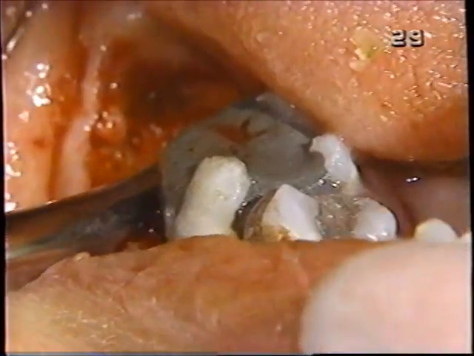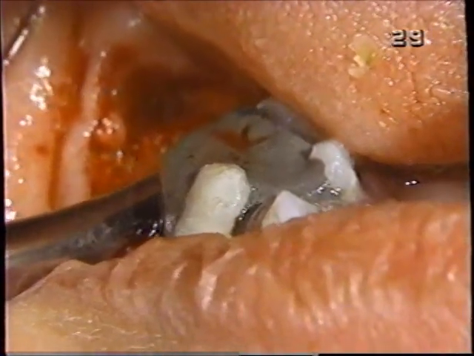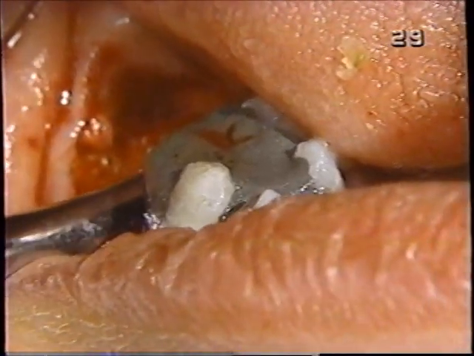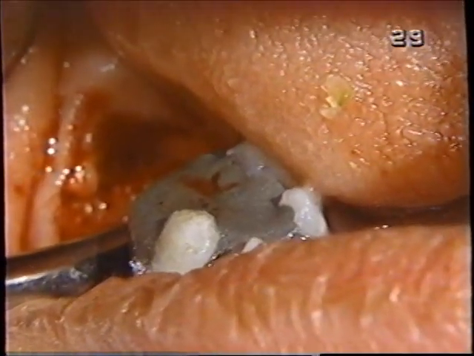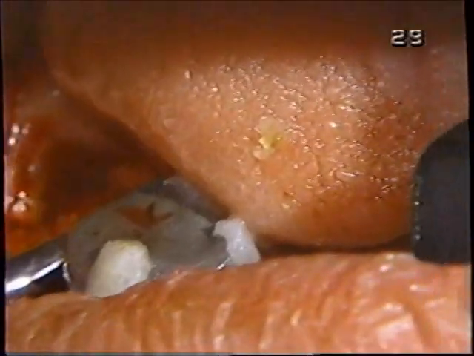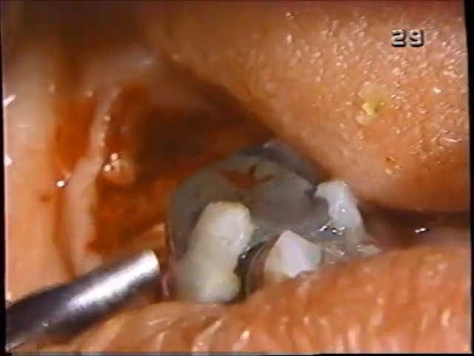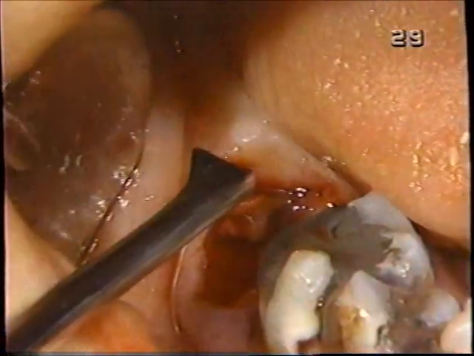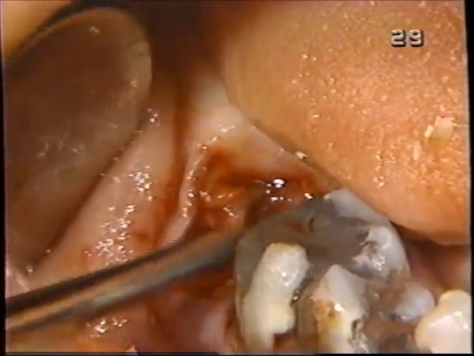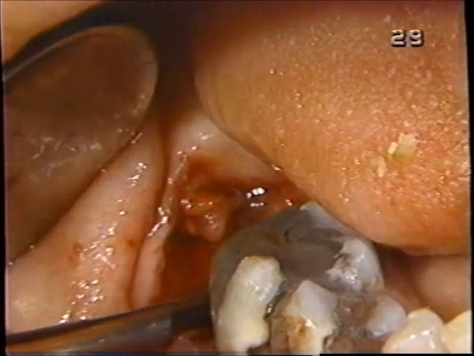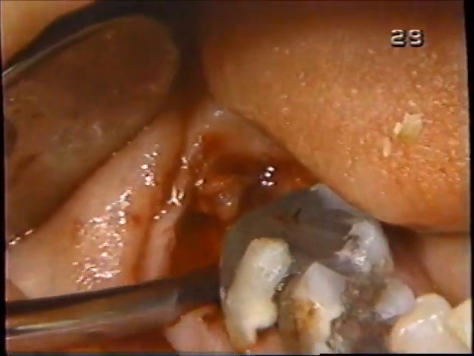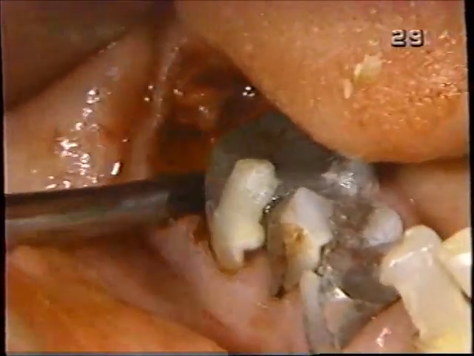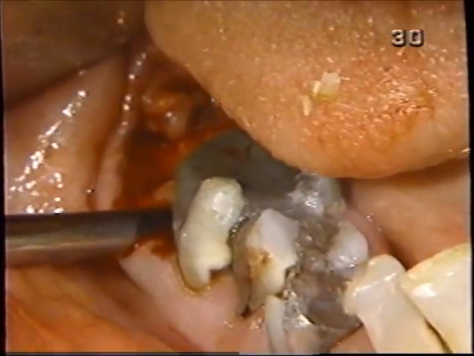If we try to engage that root with this size Cryer, or east-west, whatever you want to call it, you can see the fulcrum is actually the tooth in front. And yes, we could maybe angle it, but then we lose our mechanical advantage. It's better if we can use the small Cryer. And now with the smaller Cryer, we fulcrum off the other root, or maybe the interseptal bone instead of the tooth itself. We're trying to engage that root.